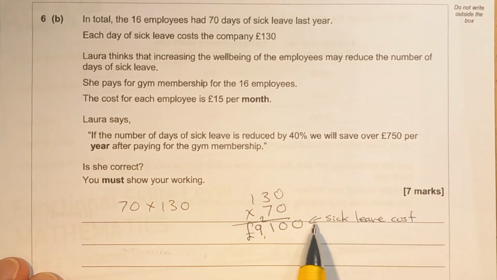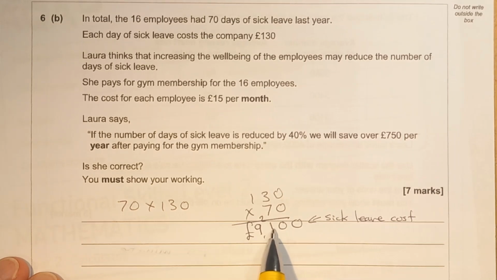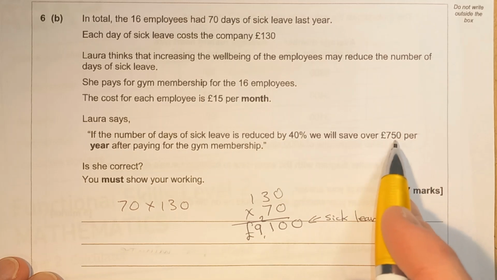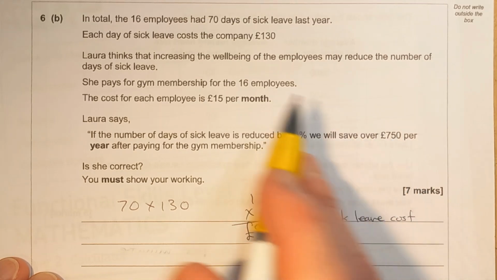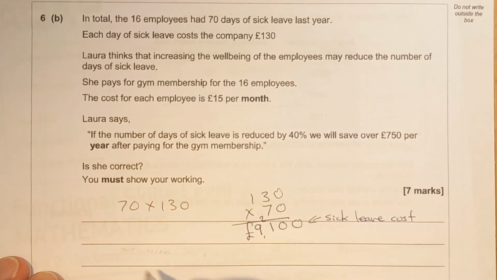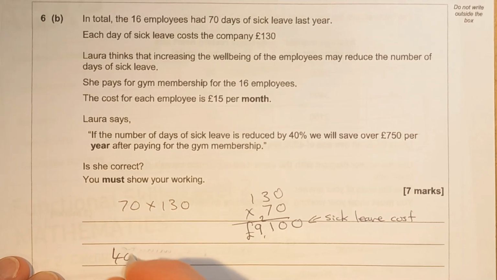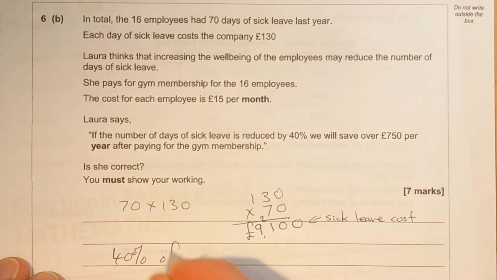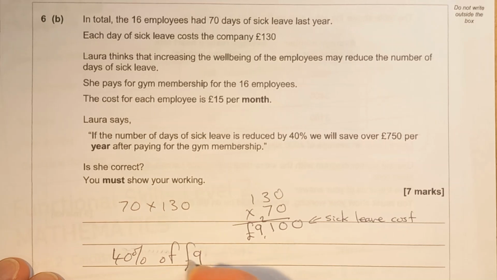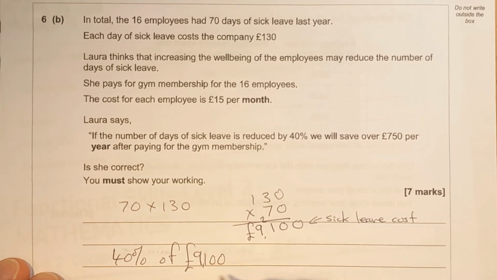Okay, now we're talking about reducing it by 40%. So what we're going to do is work out what 40% of this is so we can then compare it to the £750, which we're also going to work out afterwards. So in other words, we want 40% of 9,100.